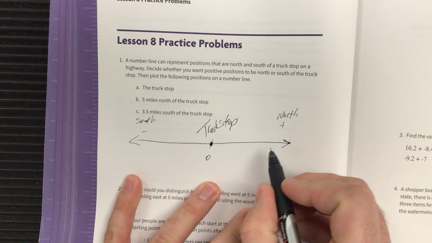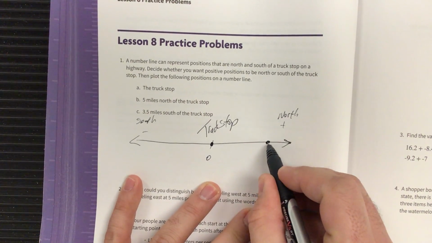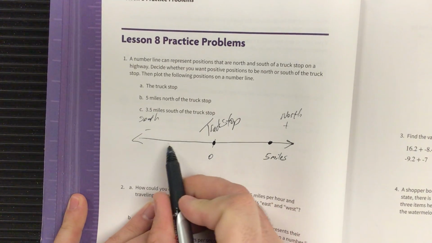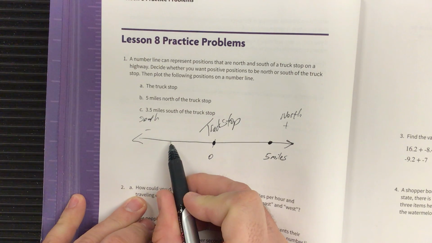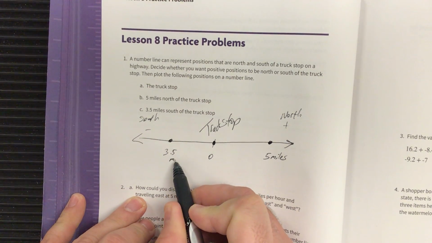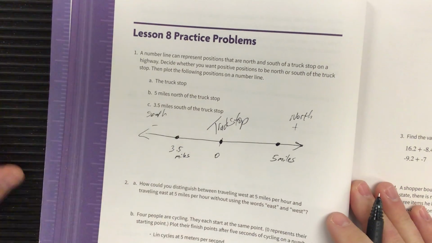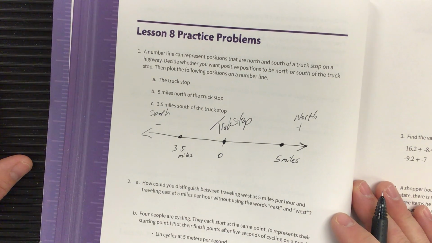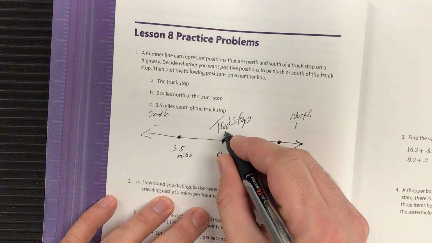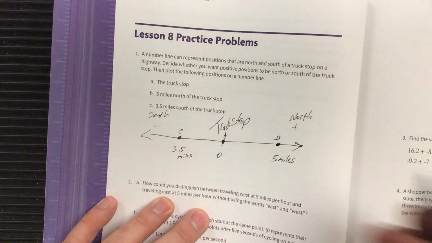5 miles north, so that would have to be this way. 3.5, so not quite as far from the truck stop. The opposite direction. So those would be the points you needed to label. Probably could go A, B, C to label those three.